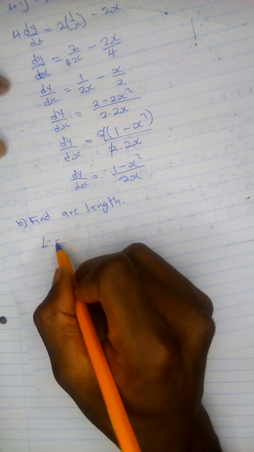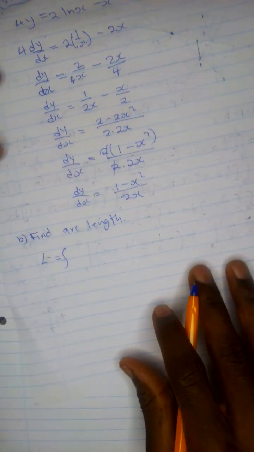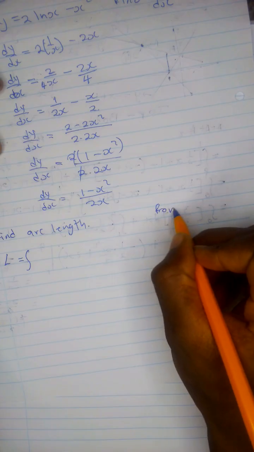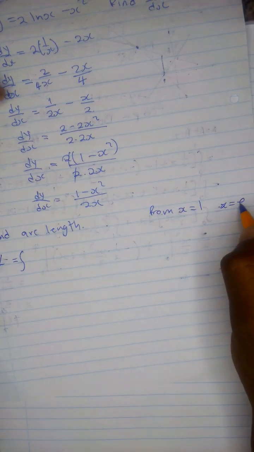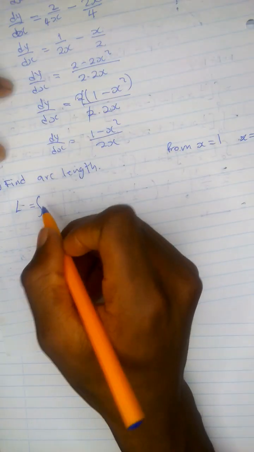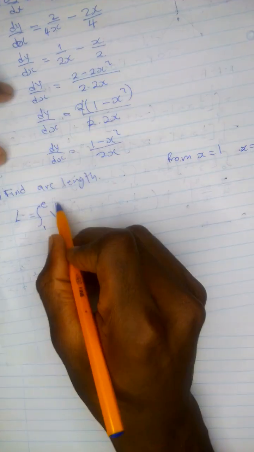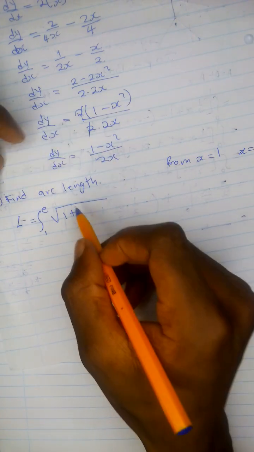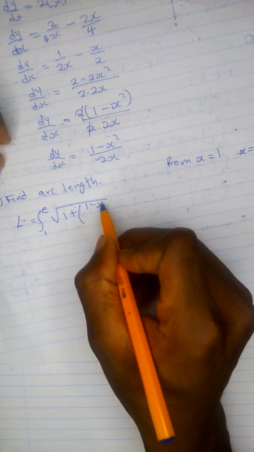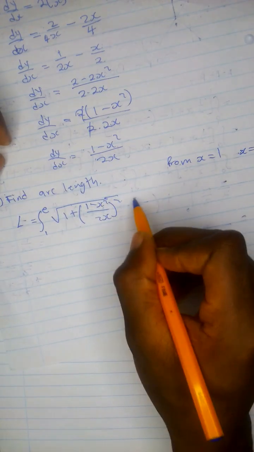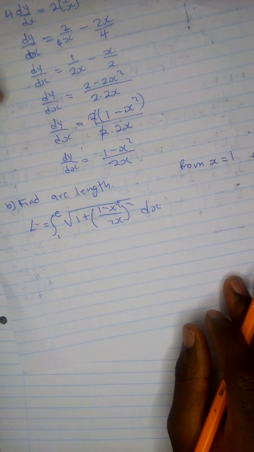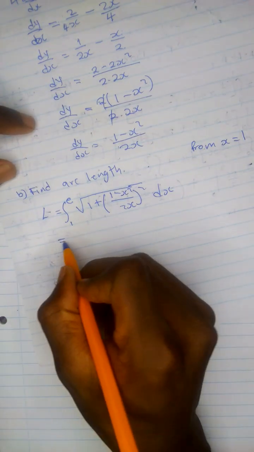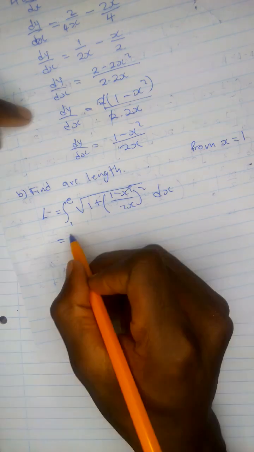It is an integral, and they gave us the bounds from x equals 1 to x equals e. So you have the integral from 1 all the way to e of the square root of 1 plus the derivative that you found, 1 minus x squared divided by 2x, all squared, dx.